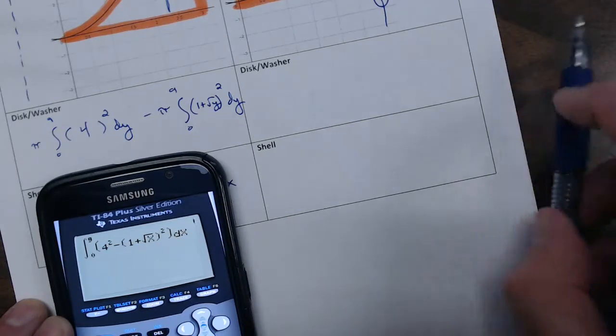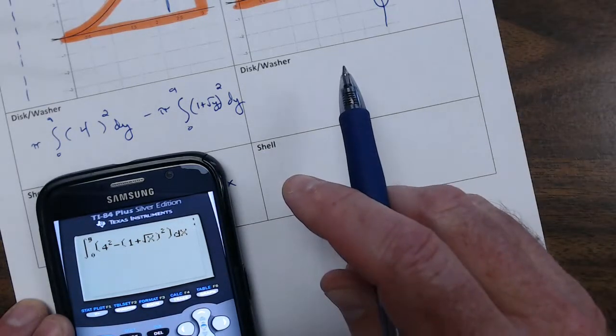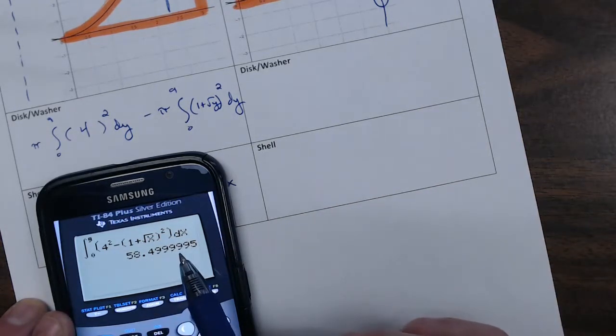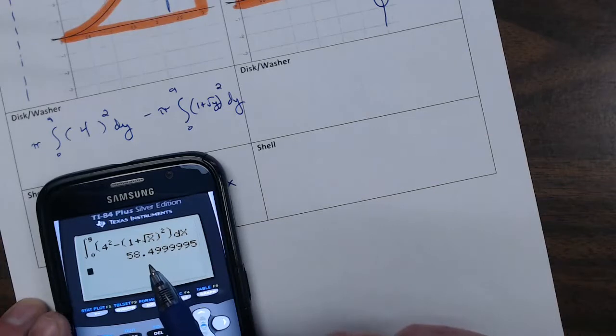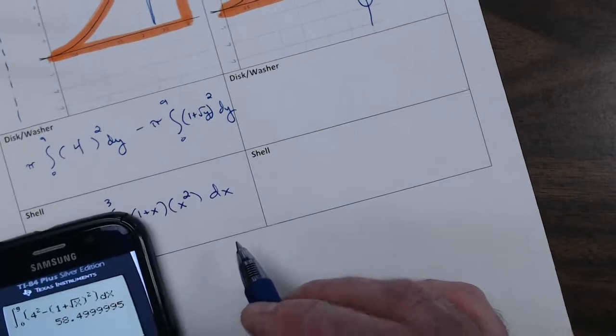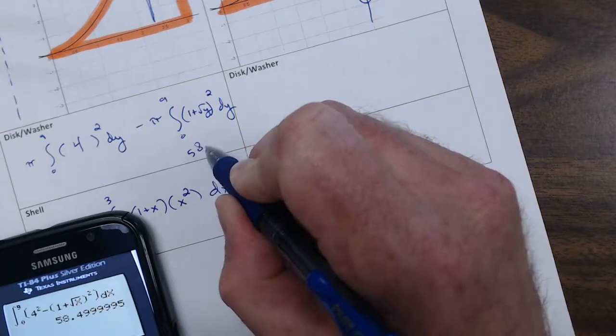Let's see what that is. It's thinking a bit. 50. Our calculators, remember, don't know calculus. They're just adding up values, and we can assume that the exact answer is going to be 58.5 pi.